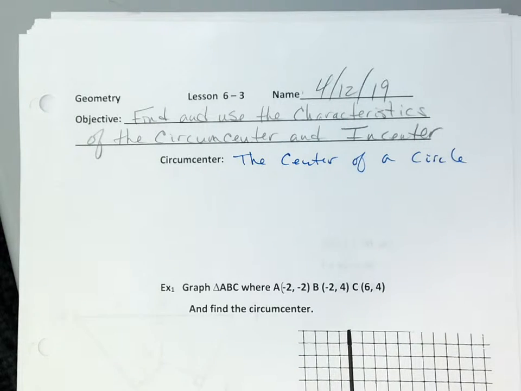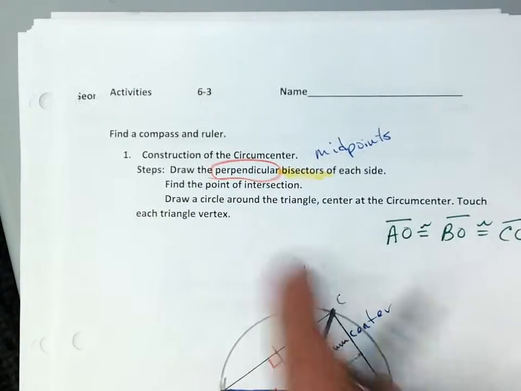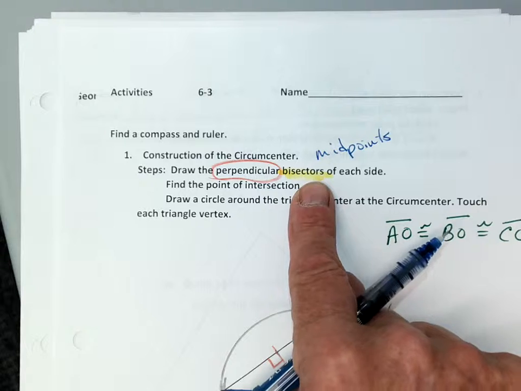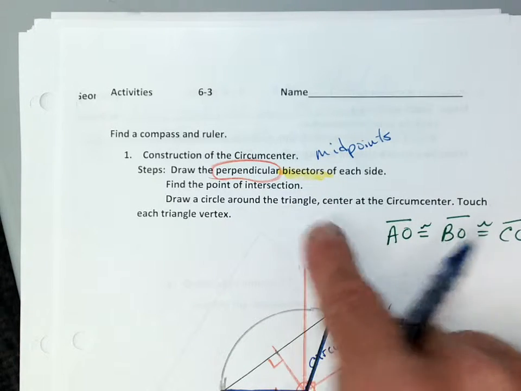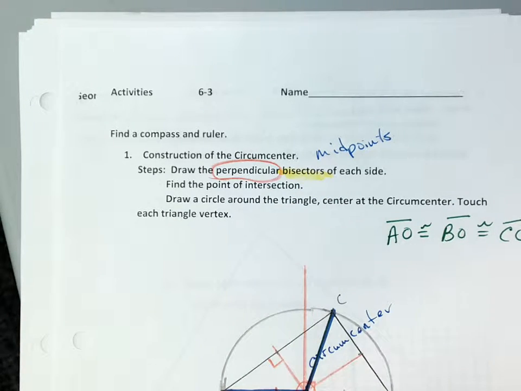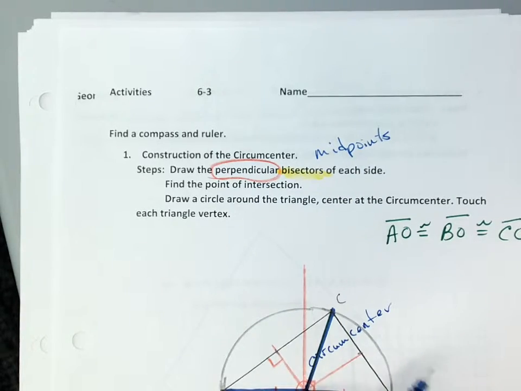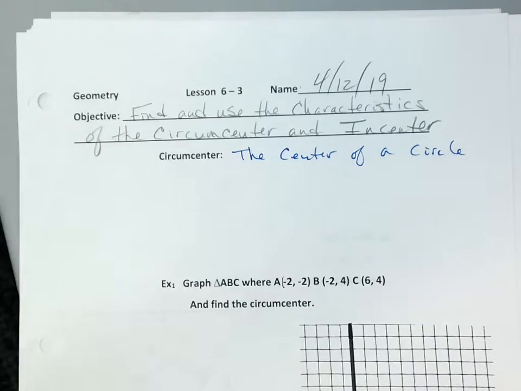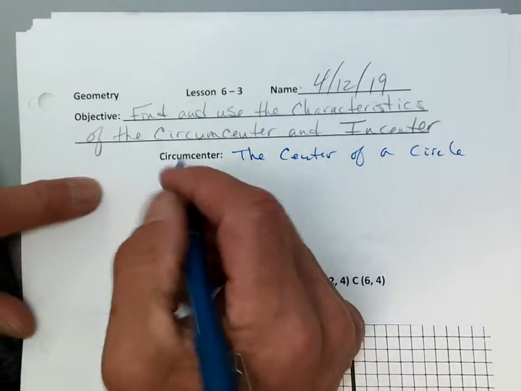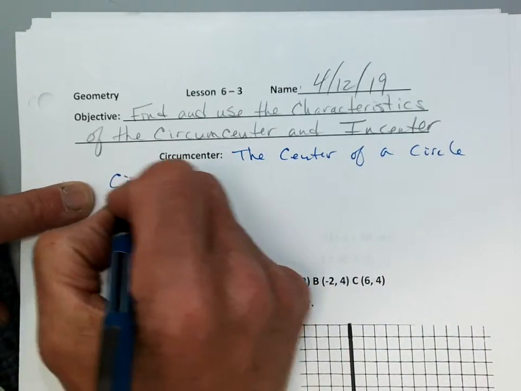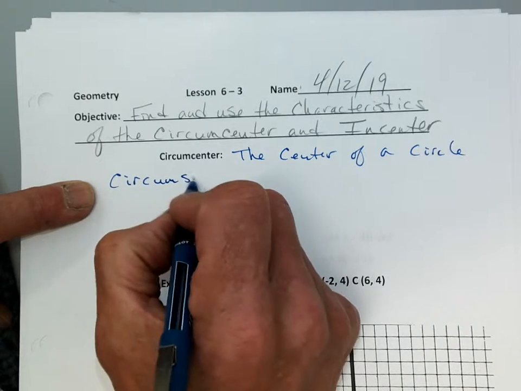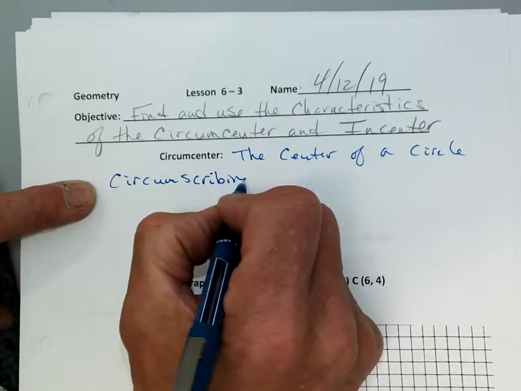So let's go back to it. Let's see if I can find my construction. Here it is. When we did our circumcenter, we found it by perpendicular bisectors, using the perpendicular bisector of each side, right? And what we found was the center of a circle that's on the outside. So the circumcenter is the center of a circle circumscribing a triangle.